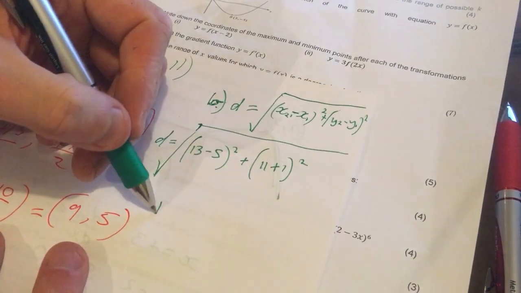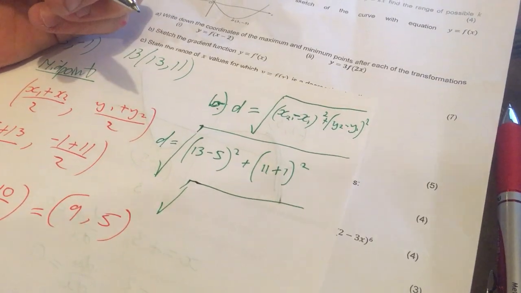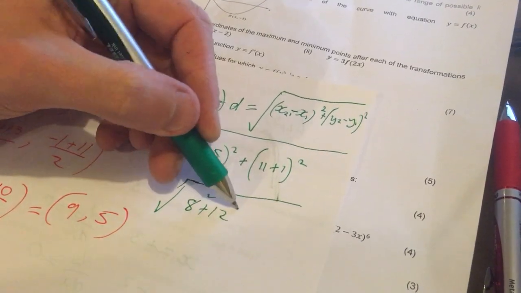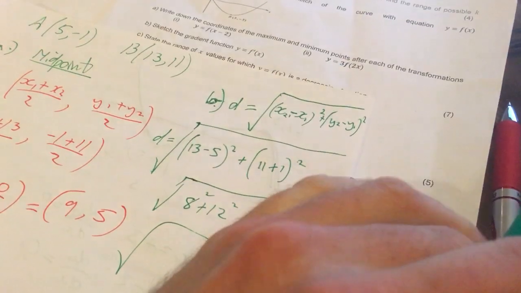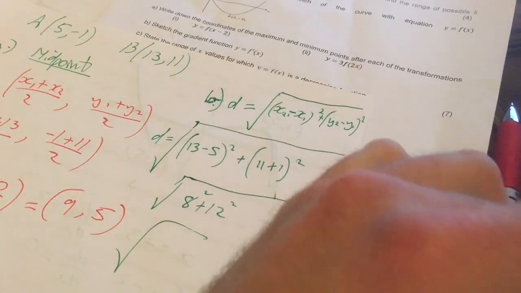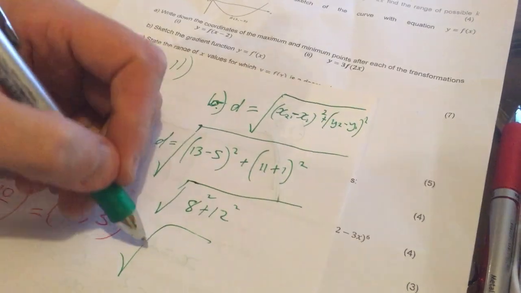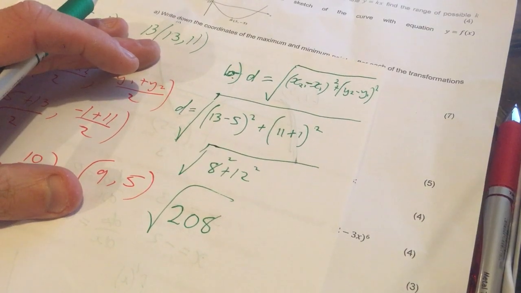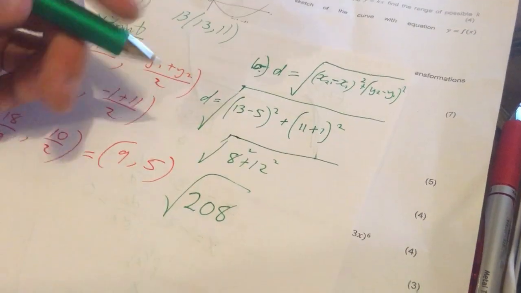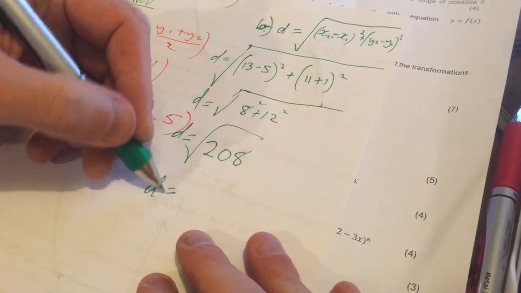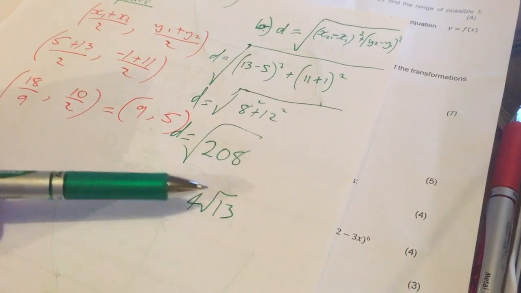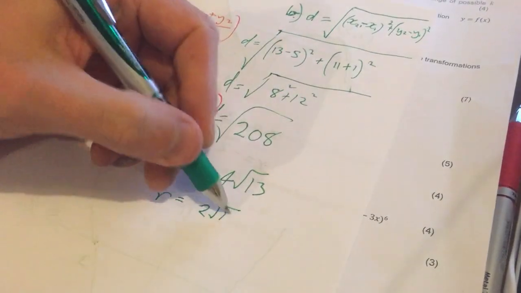Cool, and if we work that out, we're going to get the square root of, that's going to be 8 squared plus 12 squared. Which is going to give us a square root of 208, which if we simplify using surds, we're going to get 4 root 13. So diameter is 4 root 13. So this is another bit where people went wrong. Remember, the radius is half the diameter. So always label what you're finding when you're doing this. So the radius is going to be 2 root 13.